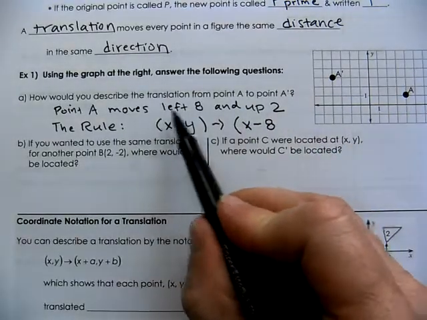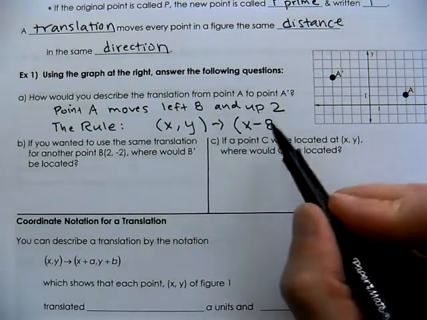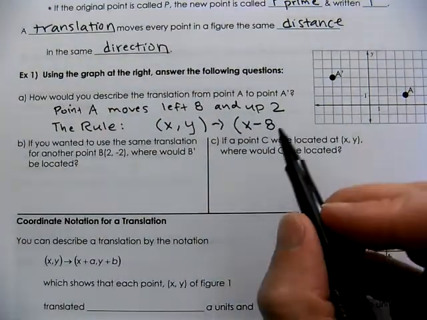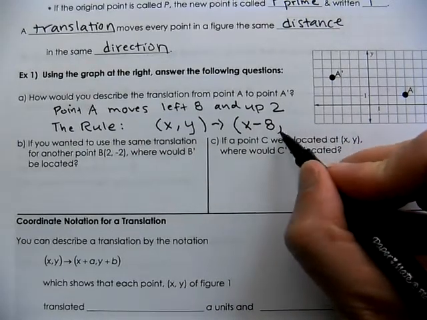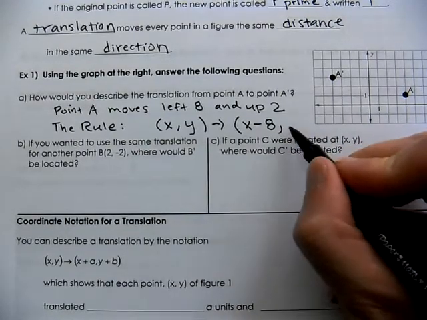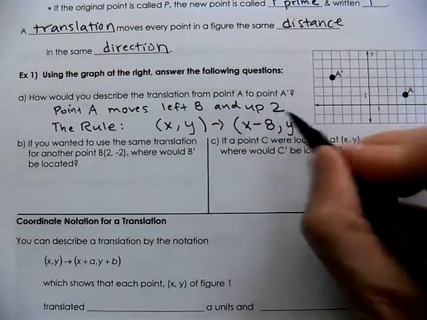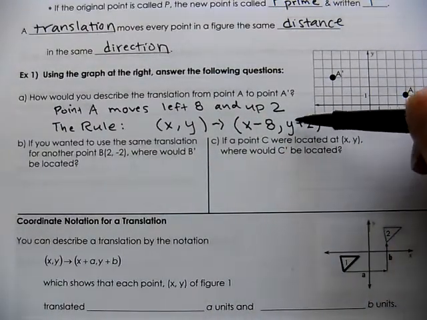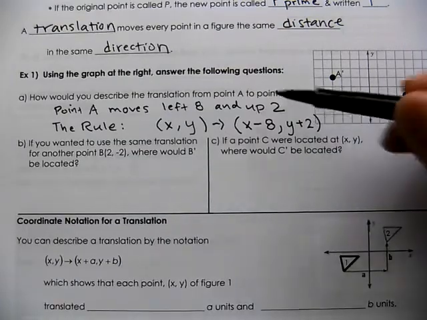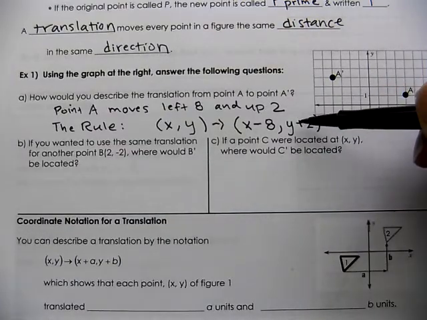If we were moving to the right 8, then it would be an increase in its value, and we would be adding 8 instead of subtracting 8. There's the comma separating the x and the y coordinate. Here we're moving up 2, so that'll be plus 2. That means our y values are increasing by 2. If we were moving down, we would be subtracting.